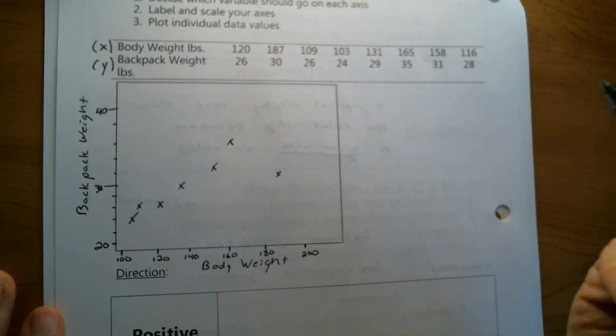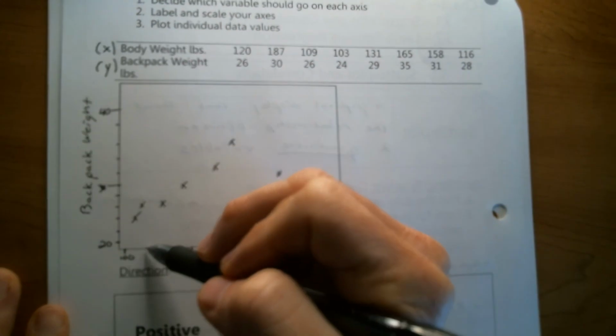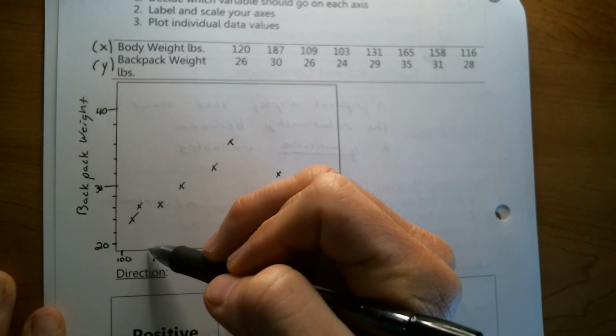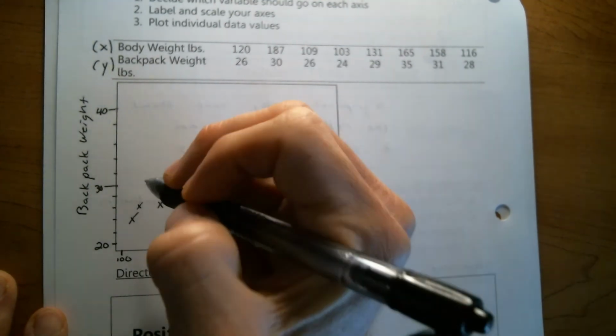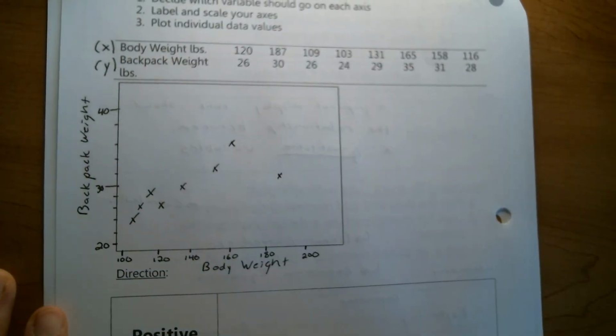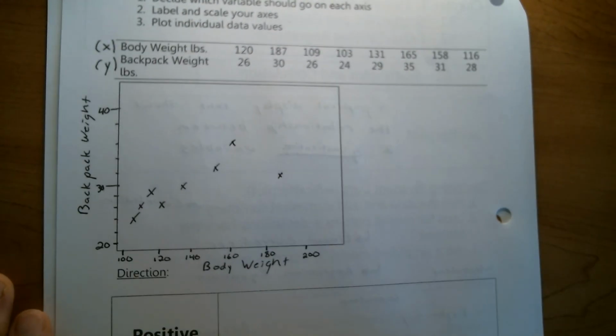And then 116, which is again back down here, is at 28. So it'll be right there. All right. So there we kind of have our scatter plot.